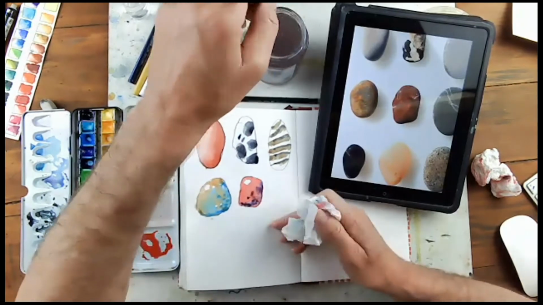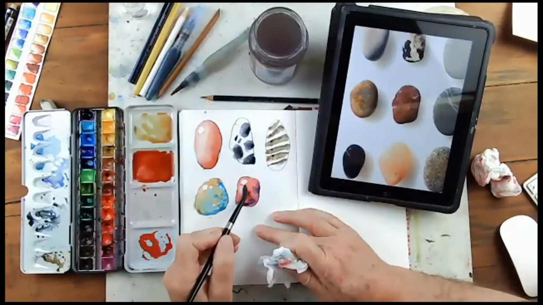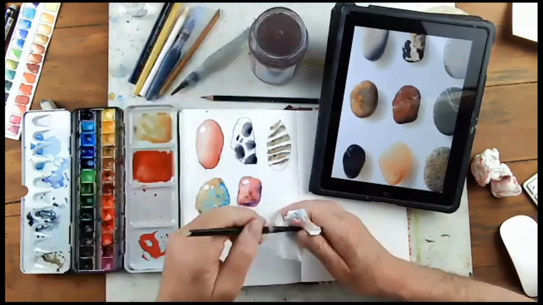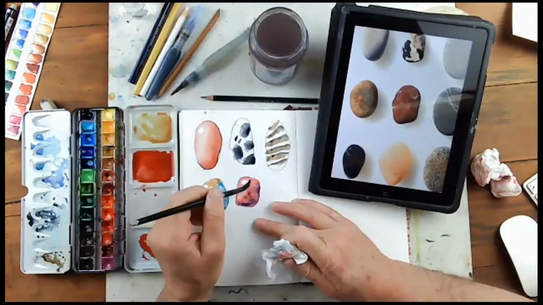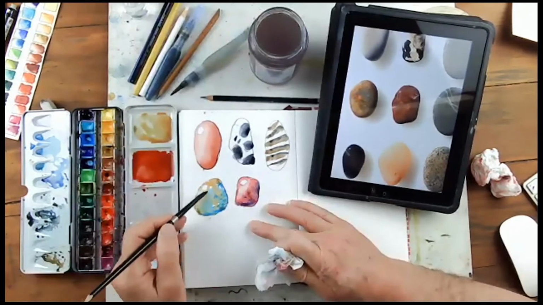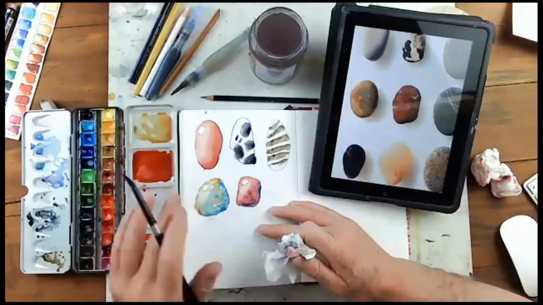Gorgeous. Clean my brush off, dab it, and let's just lift some of that paint away. So that makes it look lighter towards this top left. You can probably still do that here as well. Lift a little bit of that away to create that three-dimensional effect.